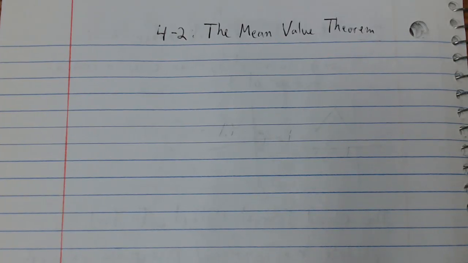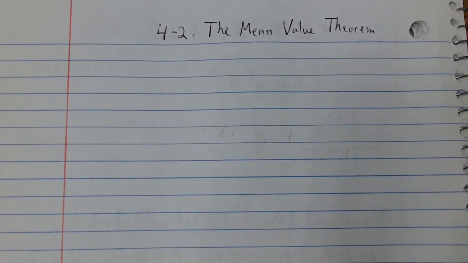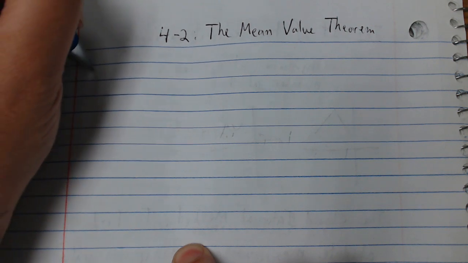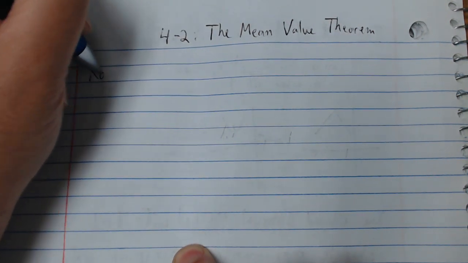Okay, so today we're going to talk about two important theorems. And I guess the more important of the two is the mean value theorem because it's a more generalized statement of the first theorem. So let's start off by talking about the first theorem, which is called Rolle's theorem.